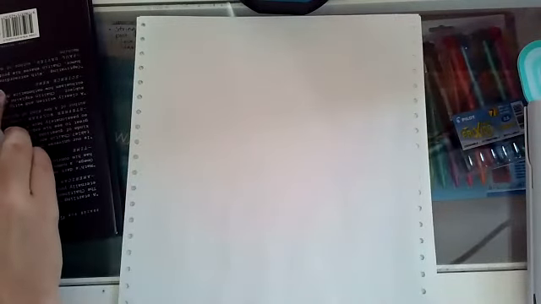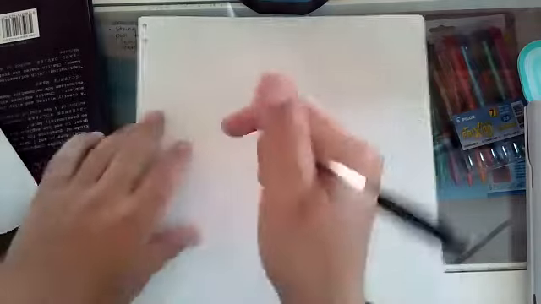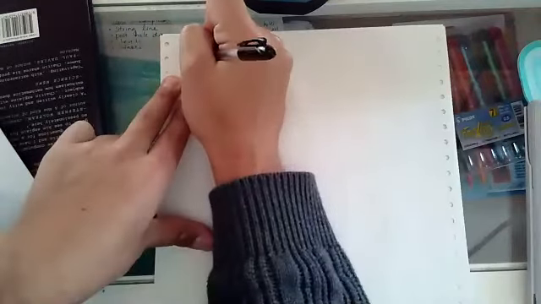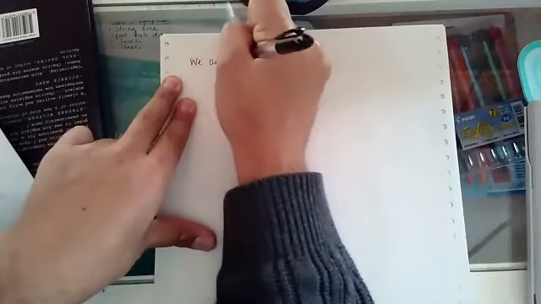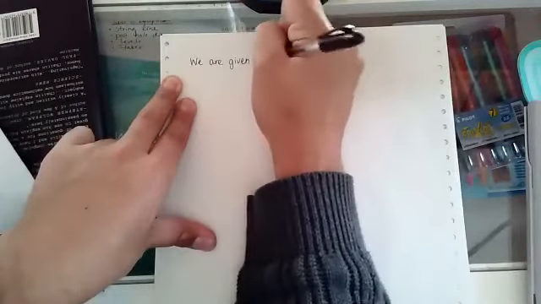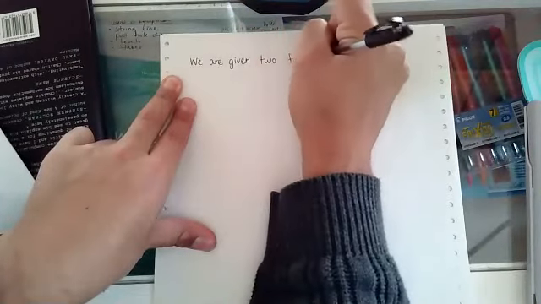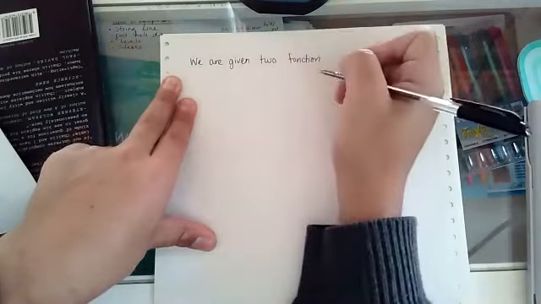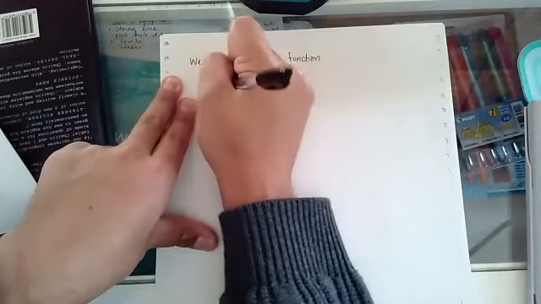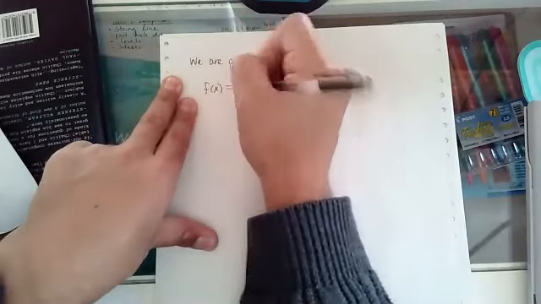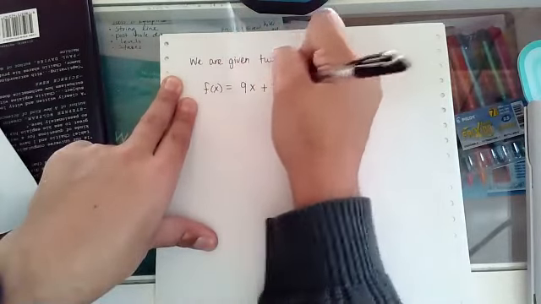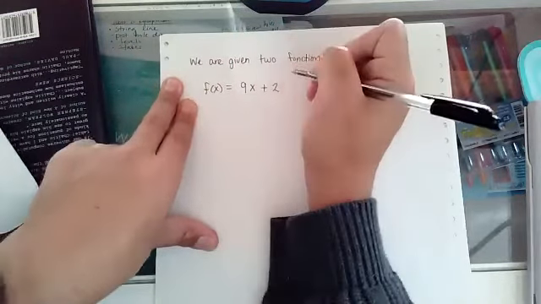So let's say we are given two functions, as we typically are. One of the functions, f of x, is equal to 9x plus 2.